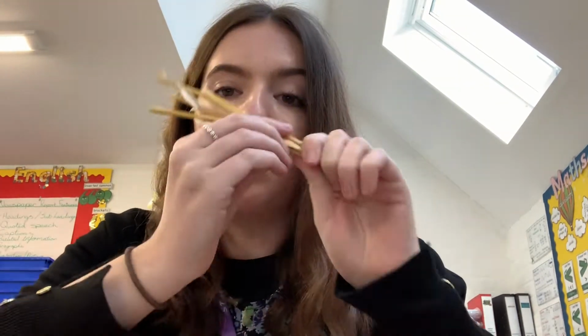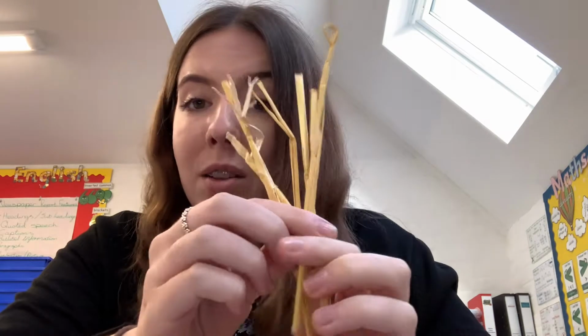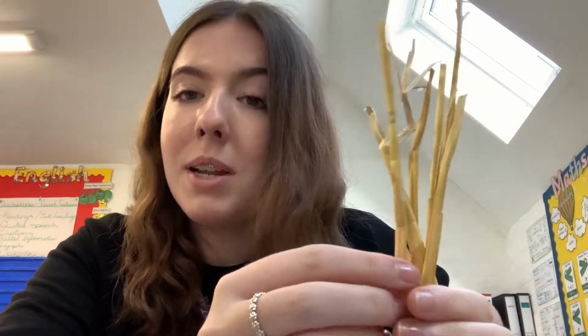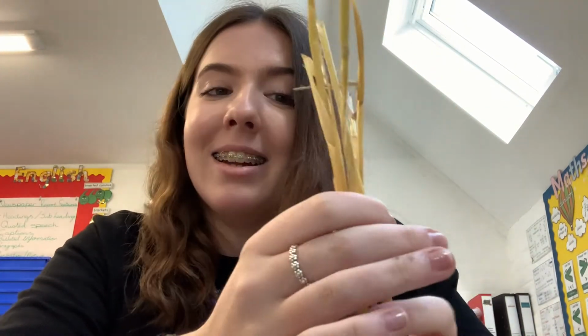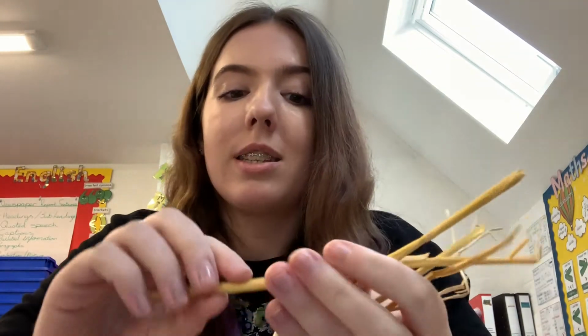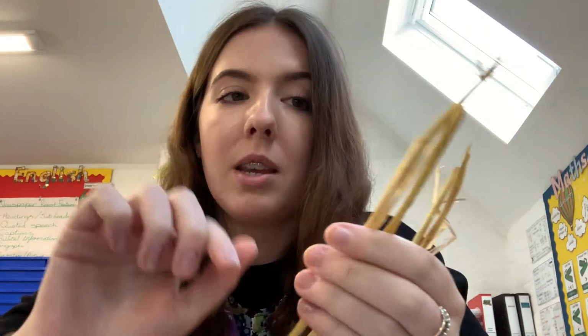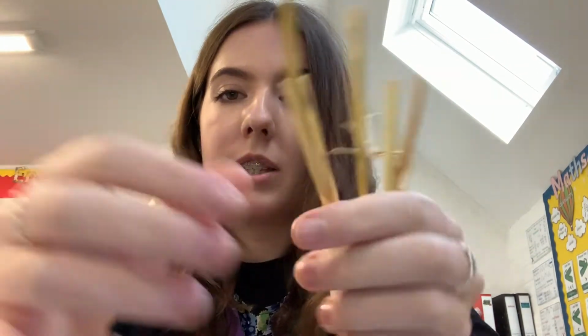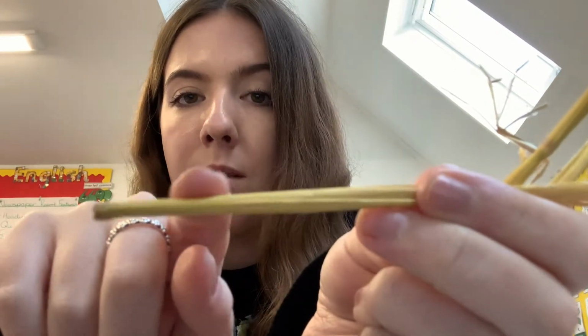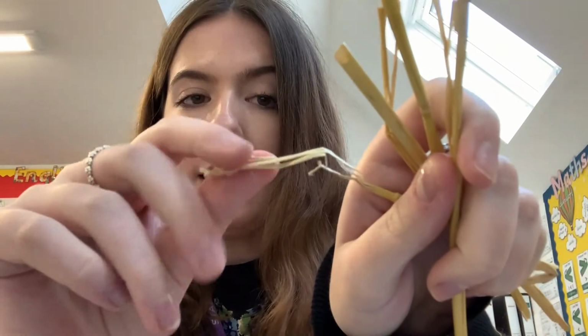And the smell of straw doesn't really smell of much at all. It smells a little bit like a farm. And to touch straw, some parts of it are very smooth, but then other parts of it are rough. So if you can see the smooth parts there, then the rough parts are on the ends. And we are not going to taste the straw because humans do not eat straw.